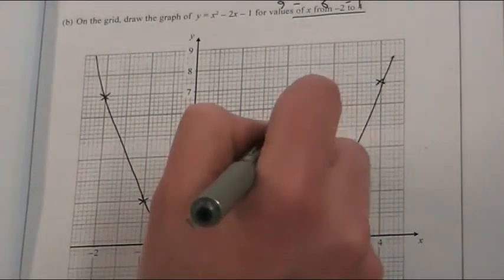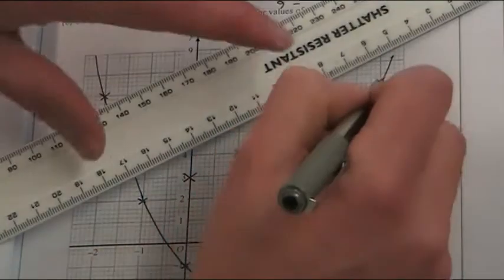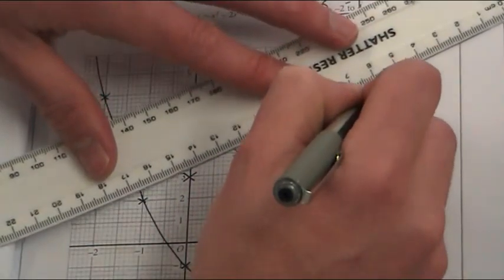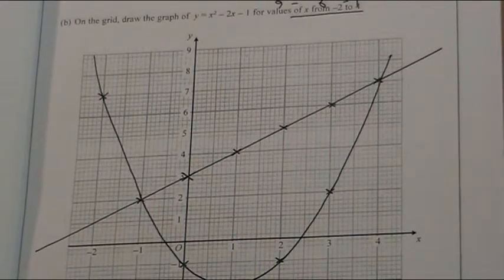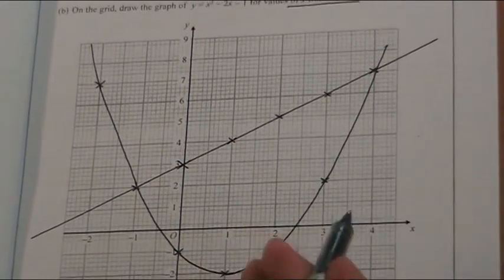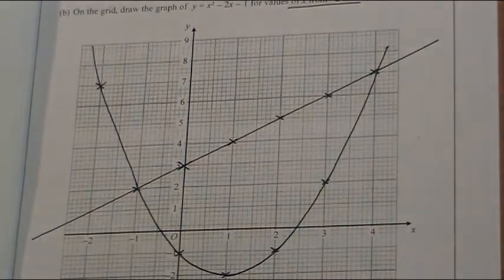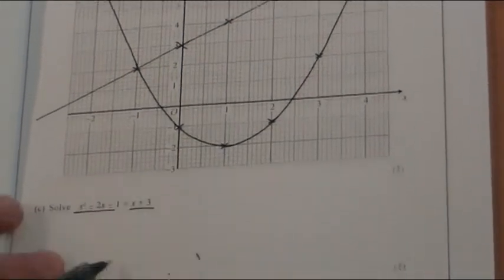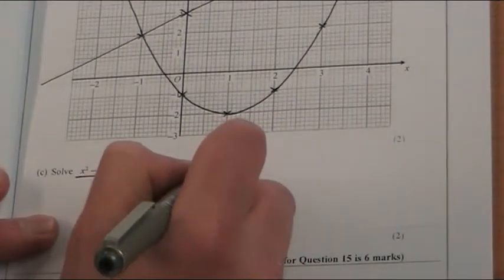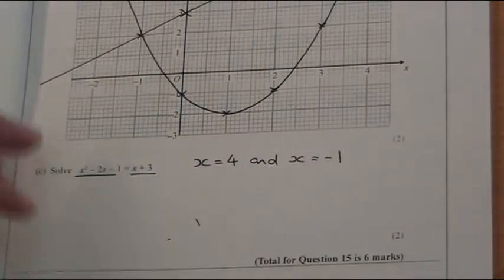Now if I continue this, you will see that they meet. And this graph meets where x is 4 and where x is minus 1. So that is the answer. So x equals 4 and x equals minus 1.